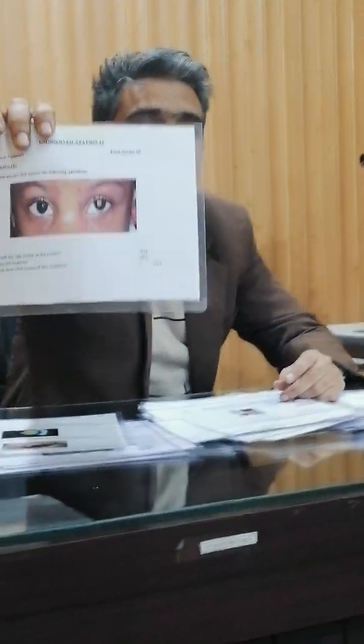Now this is a very important slide. The right pupil is white, the left is okay, and he is a child. We can see that he is a child. Now you will write the diagnosis: leukocoria. Leukocoria means white pupil. It is very important, not only to remember the term. Leuko means white, coria means pupil. So white pupil.